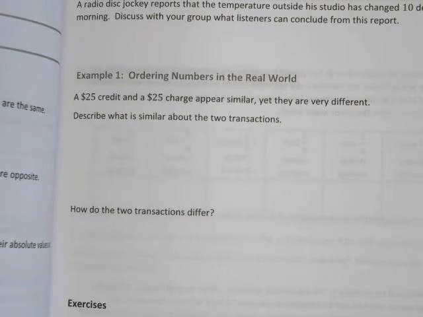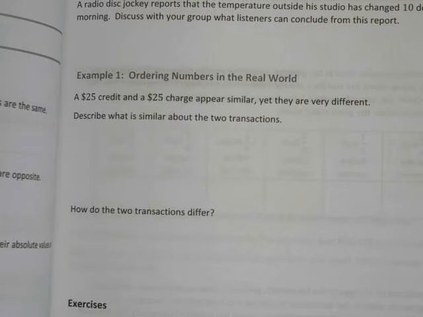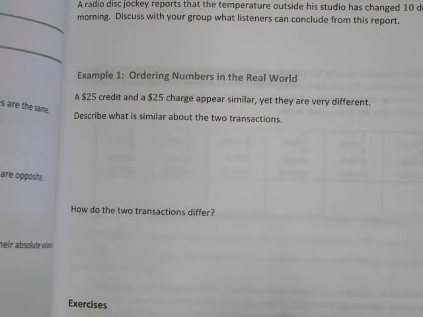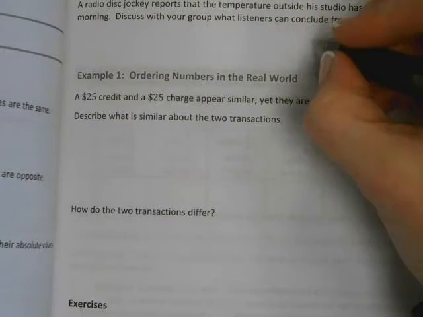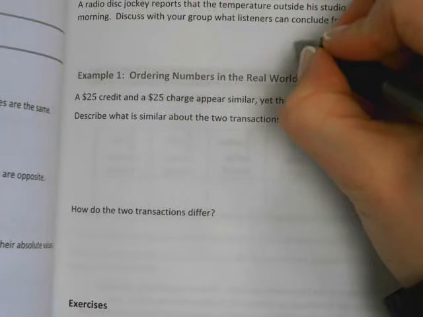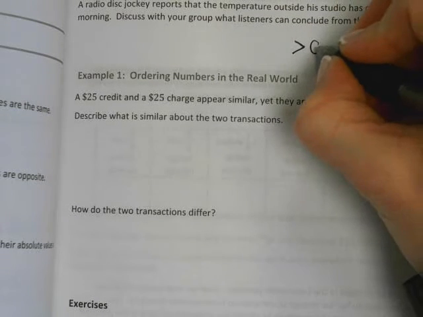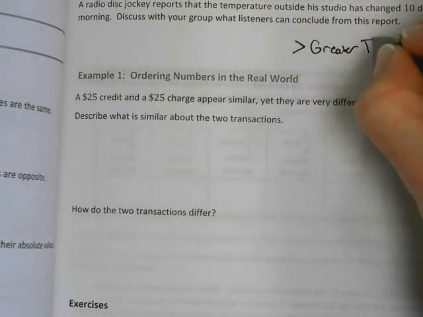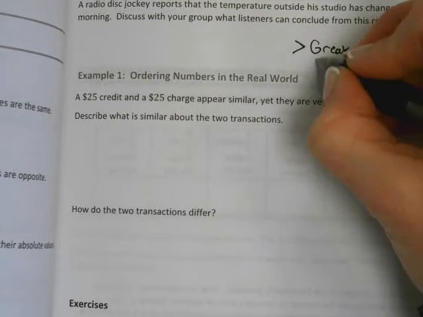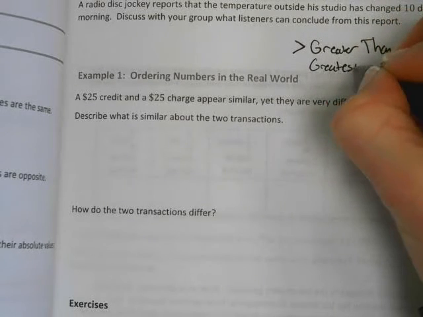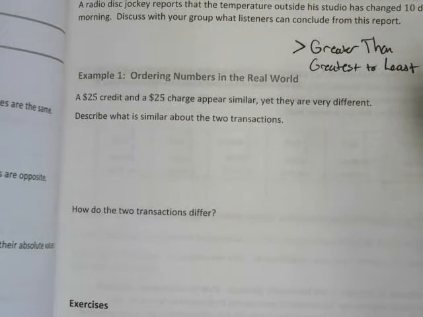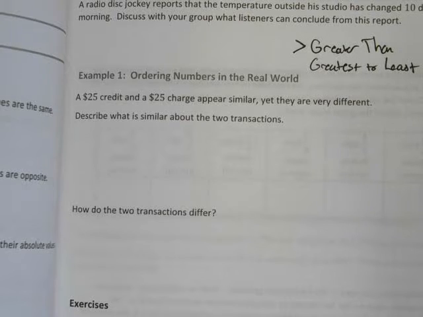In lesson 13, our objective is that we are able to use inequalities to make statements about real-world situations. In order to remember this, I need you to go ahead and write down these inequality symbols. You have a greater than. You use this symbol when they ask you to go from greatest to least. And then you have a less than symbol. And this is when you go from least to greatest.